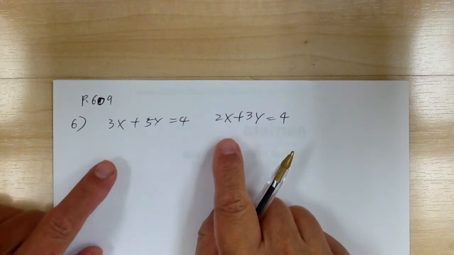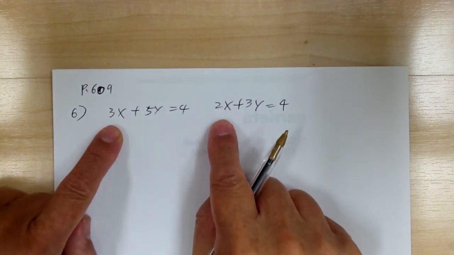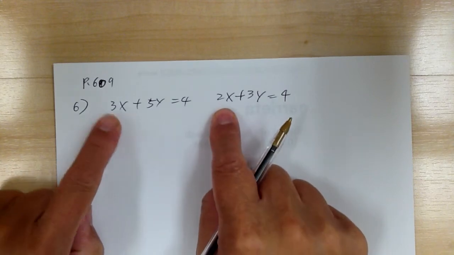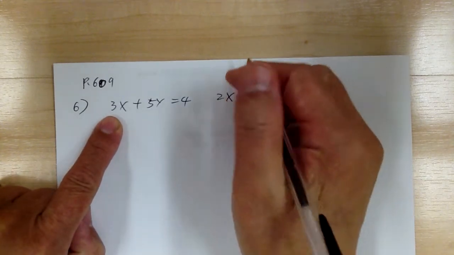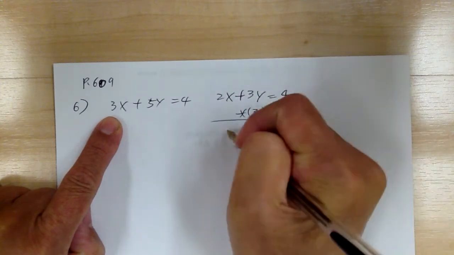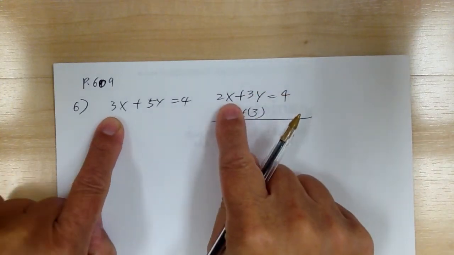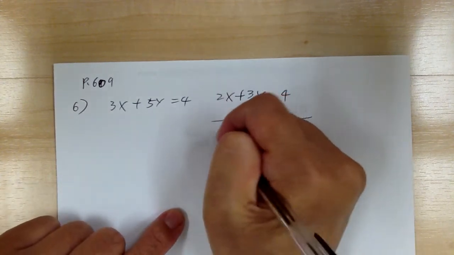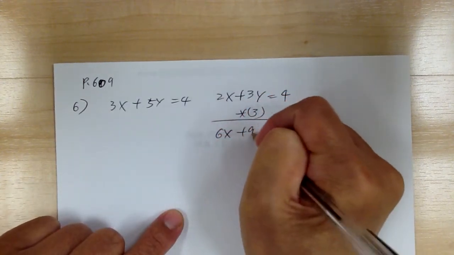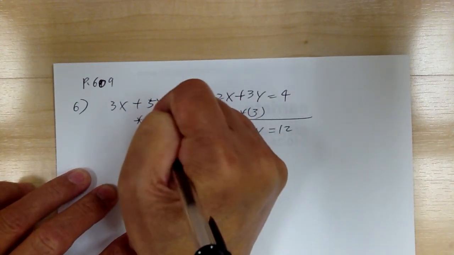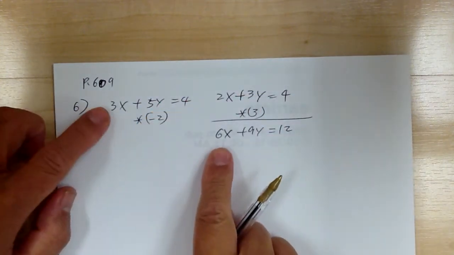So in this case, I'm going to make the x opposite because they are lower numbers, they'll be easier to do. So 2x and 3x, I'm going to multiply this by 3. The LCD is 6, so I need to get to 6 and negative 6. So I multiply by 3. So I got 6x plus 9y equal to 12. And I'm going to multiply this by negative 2, so that they will be opposite.